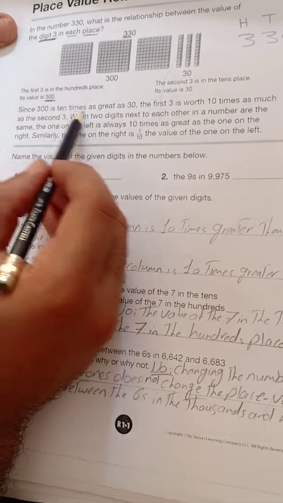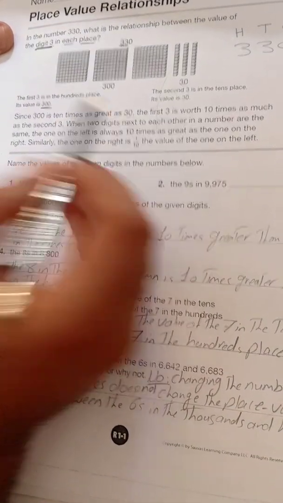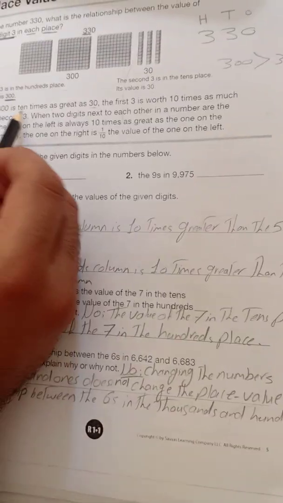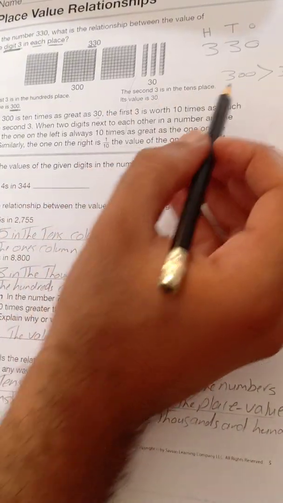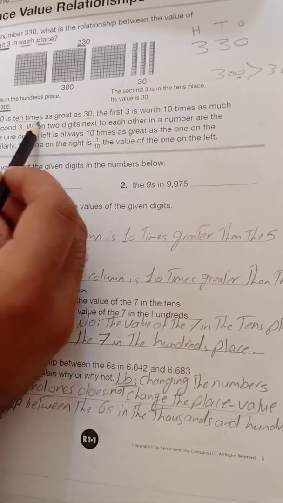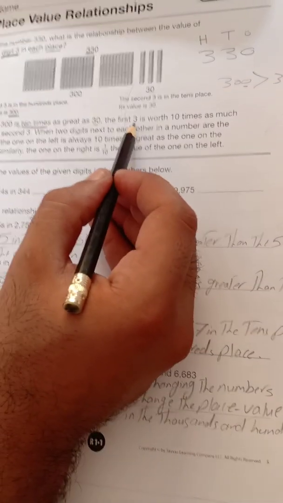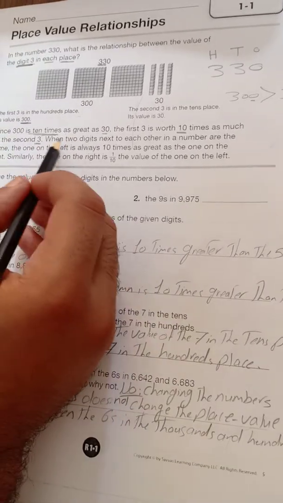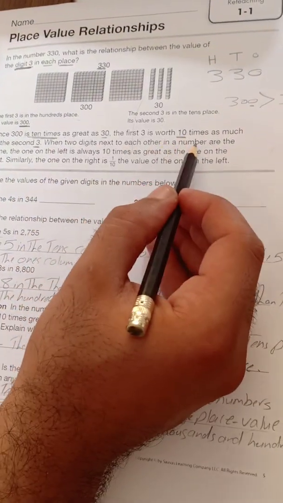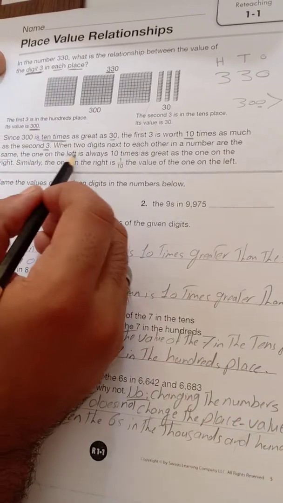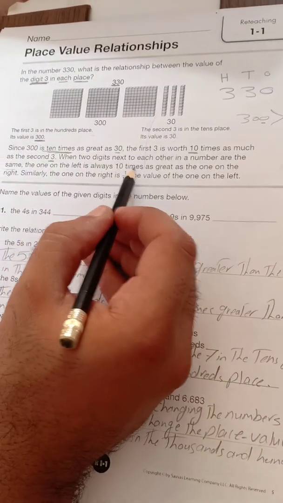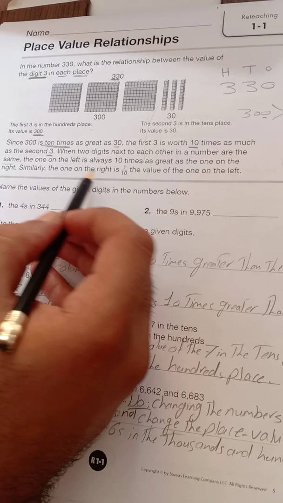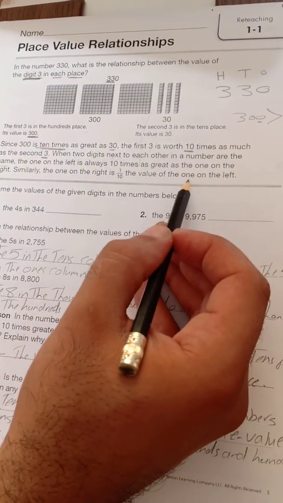Since 300 is 10 times as great as 30, 300 is greater than 30, okay? 300 is 10 times as great as 30, having one extra zero. It means 10 times as great as 30. The first 3 is worth 10 times as much as the second 3. When two digits next to each other in a number are the same, the one on the left is always 10 times as great as the one on the right. Similarly, the one on the right is 1/10 the value of the one on the left.